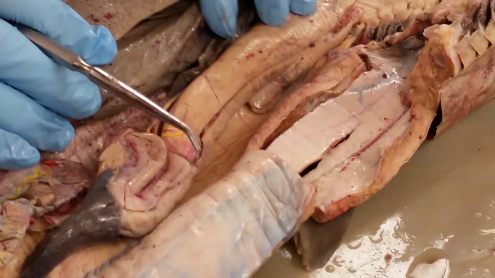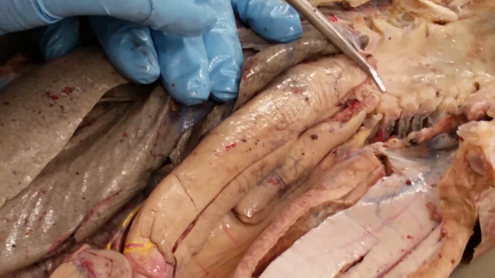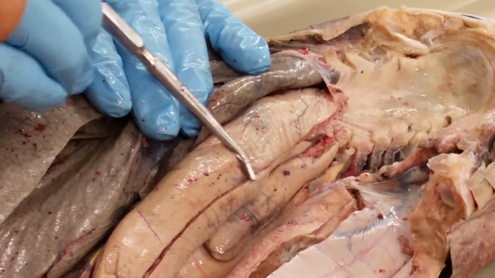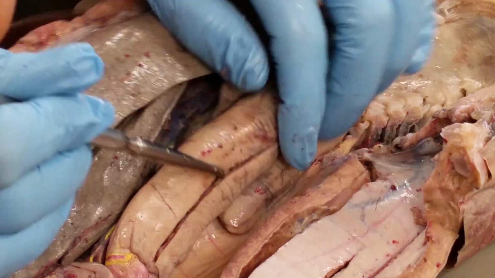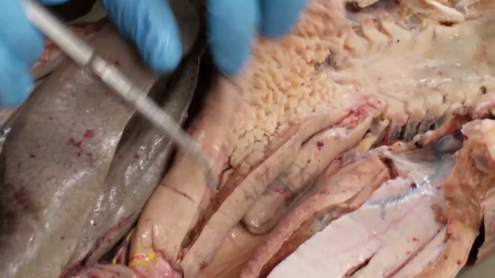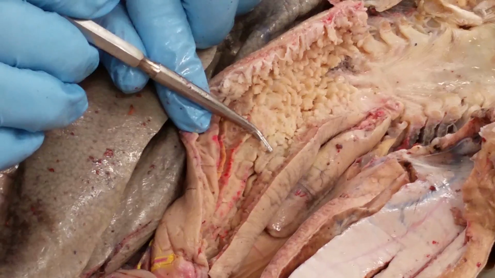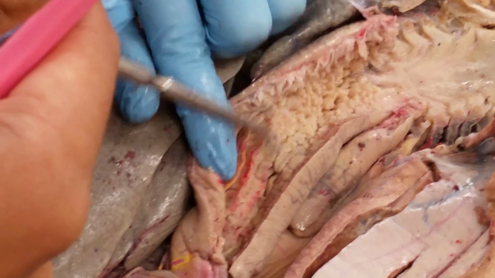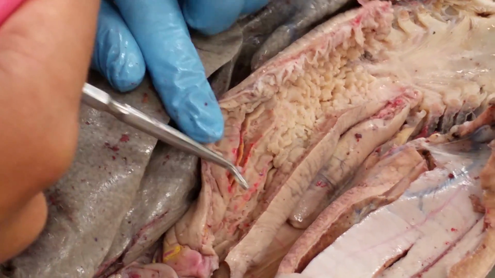Go here to the stomach. Alright, so the top part here is the esophagus. When we open that up, you can see the esophagus has these papillae. And then here is where the stomach starts, where you have these folds called rugae.